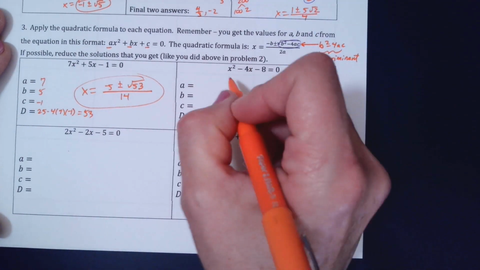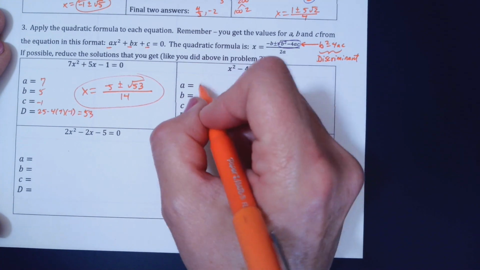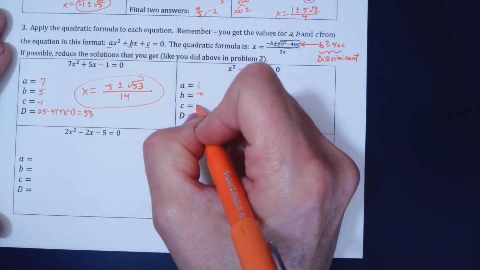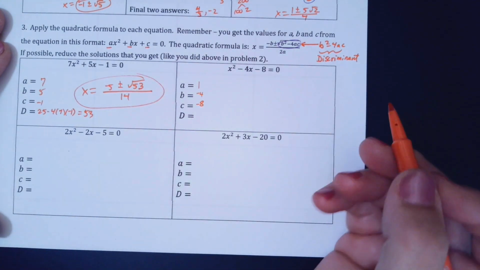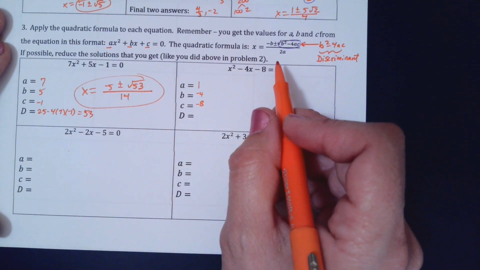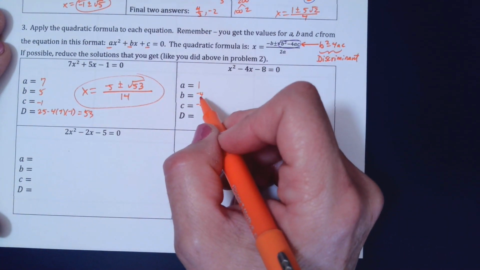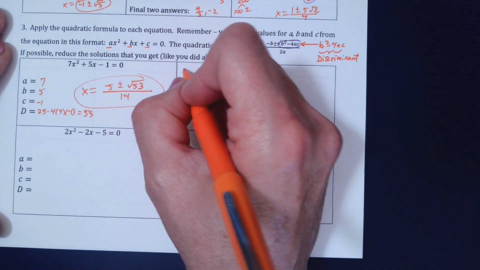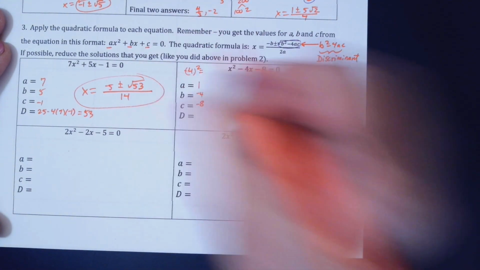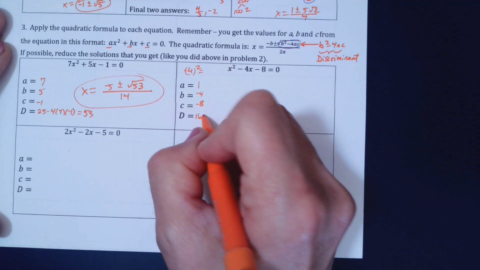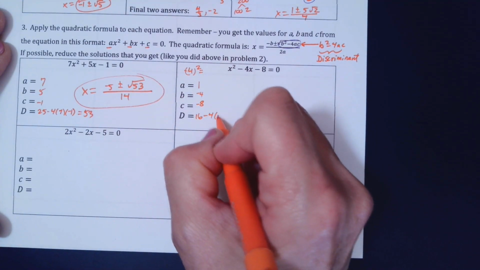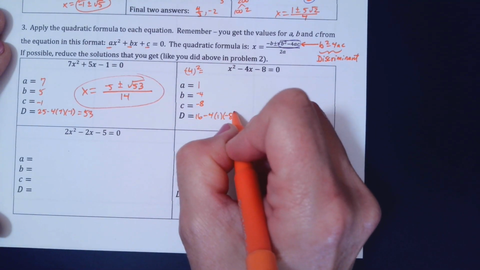All right, here, a is 1 because there's a 1x squared, then negative 4 and negative 8. Again, do some of this in your head. I need b squared minus 4ac. So negative 4, when I square it, is 16, because basically you're doing negative 4 squared, so the negative is going to go away. So I got 16 minus 4, a is 1, c is negative 8. So I'm going to pop that in my calculator.